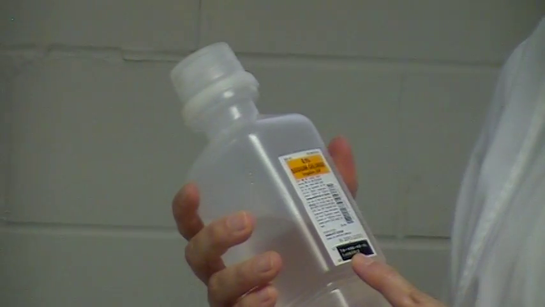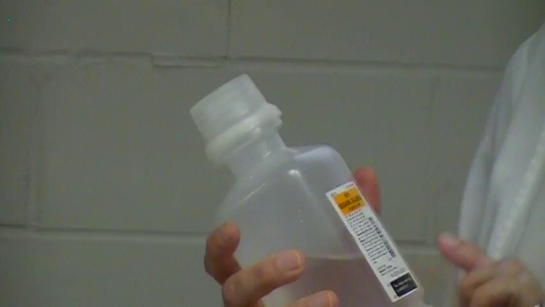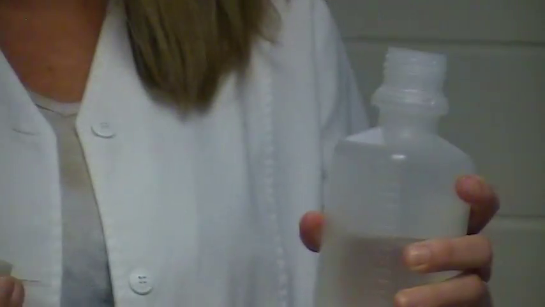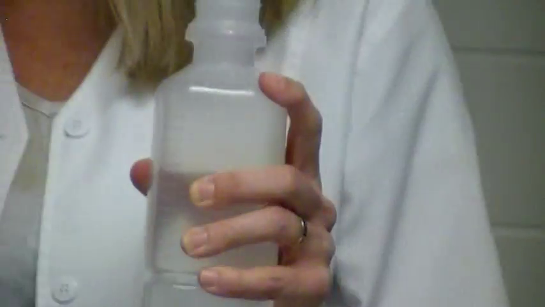You'll still want to make sure that the solution has not expired by looking at the actual date on the bottle. The first thing that you're going to do is lip your solution. We've talked about lipping already in class. So make sure that you pour your solution into your refuse container.